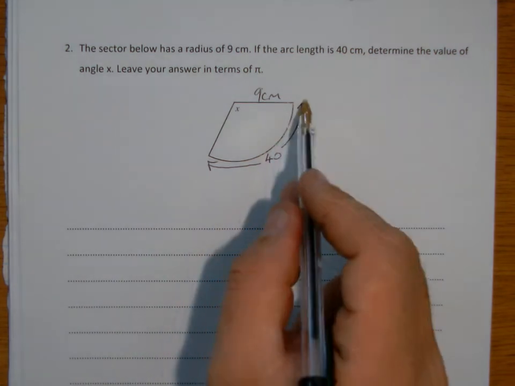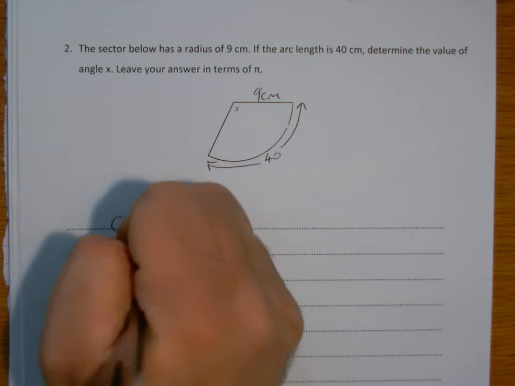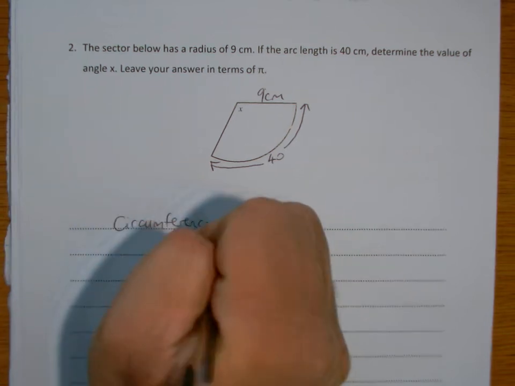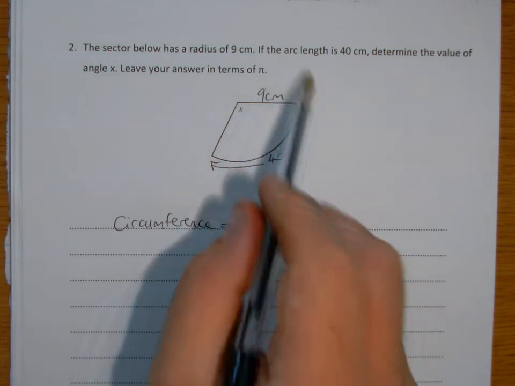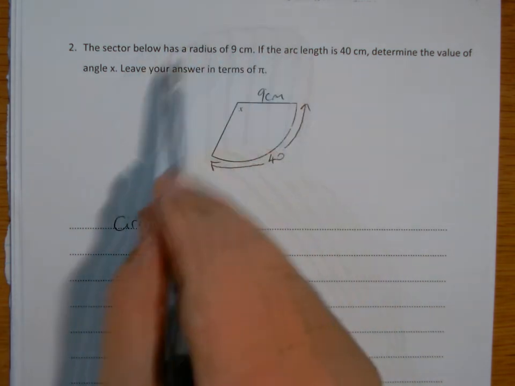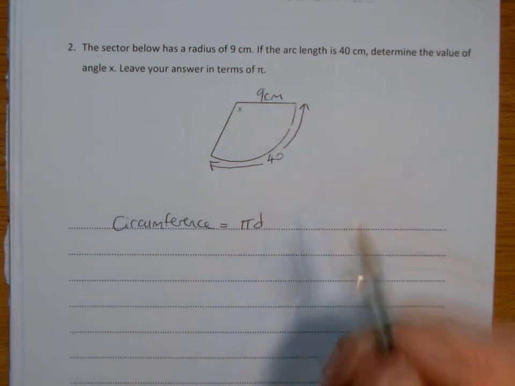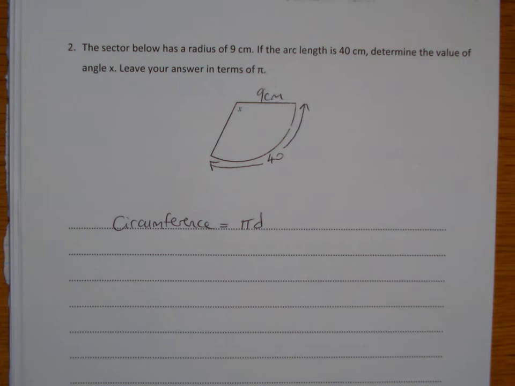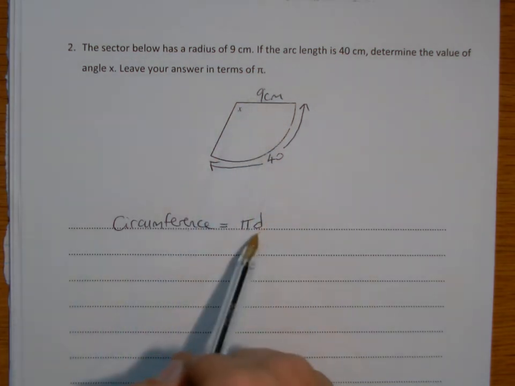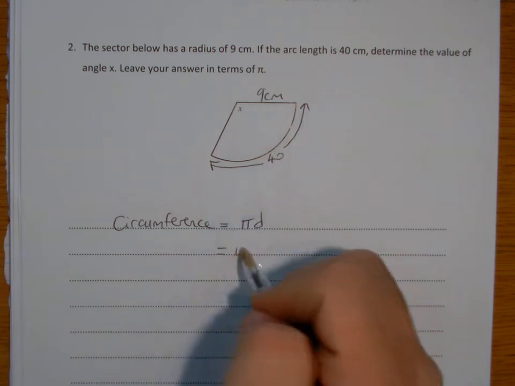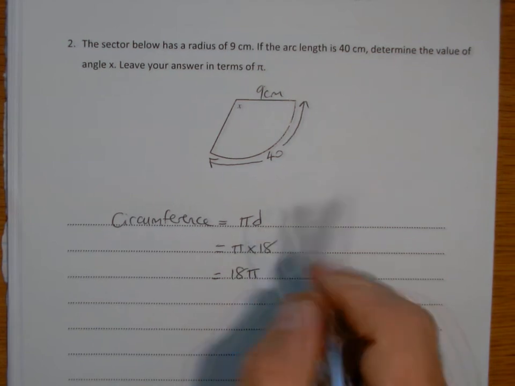Right, okay, so first thing you do in this case is you consider the circumference. Now, the circumference is all the way around the circle, isn't it? The formula for that is pi times diameter, pi times d. And in this case, the radius is 9, isn't it? So the diameter will be double it, so the diameter will be 18. So the circumference is 18 pi.